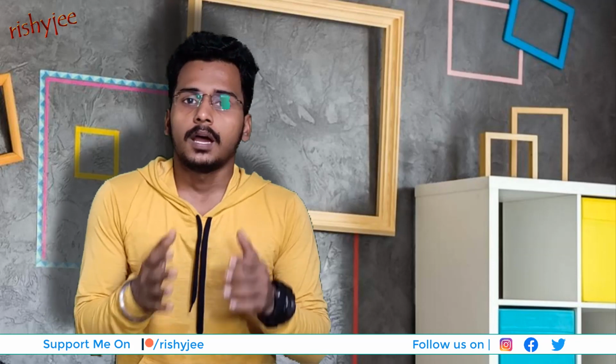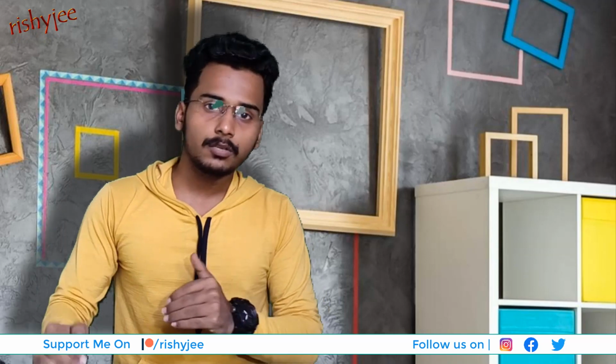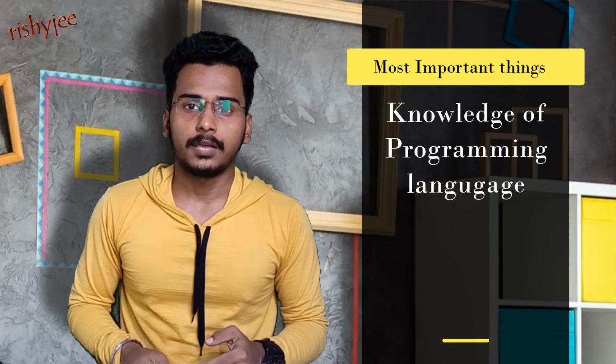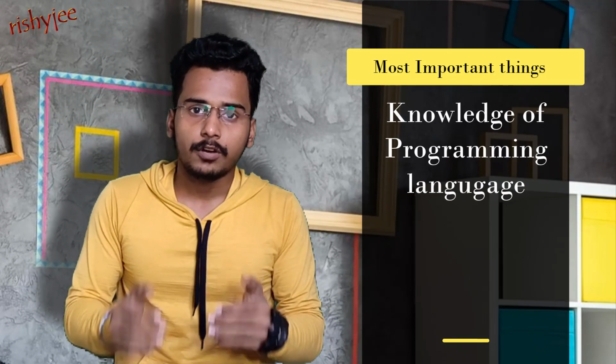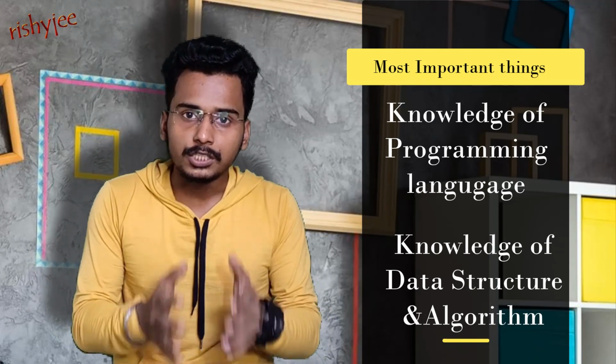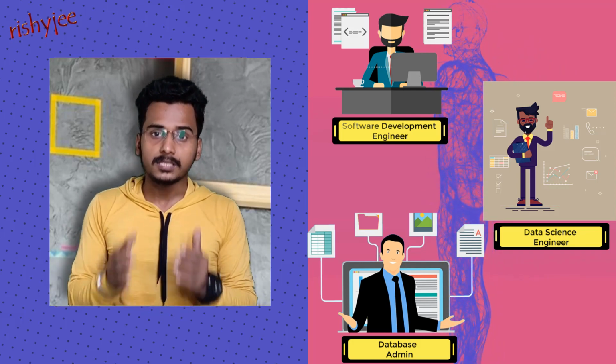If you ask me what the topmost subjects are in any software engineer's career, I would rate the knowledge of a programming language and the knowledge of data structures and algorithms as among the topmost requirements, because these two play a vital role in their entire career, be it a software development engineer, a data science engineer, or even a database admin. For everyone, at least just to join any company, this is very much essential. So why should one learn it?